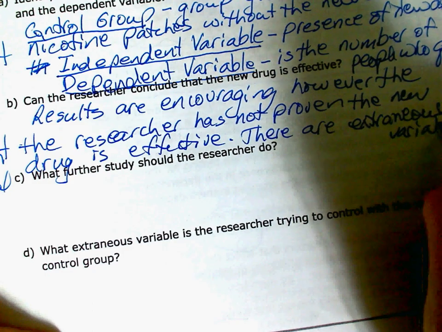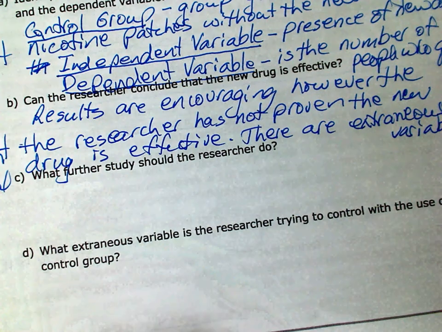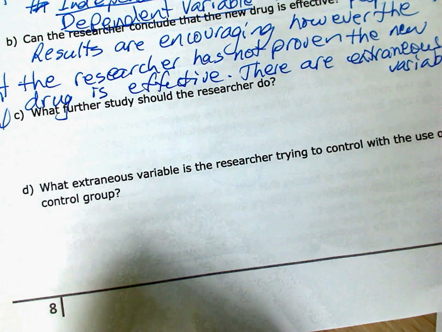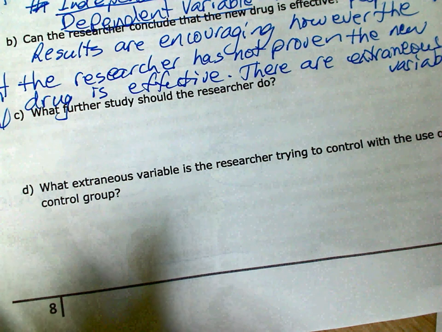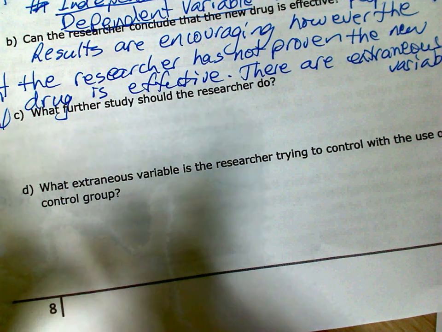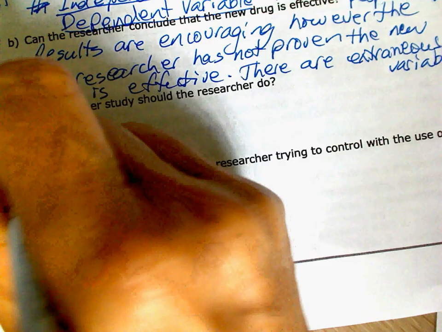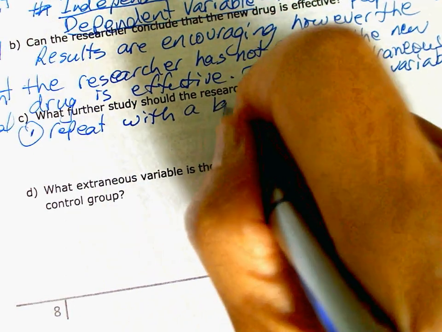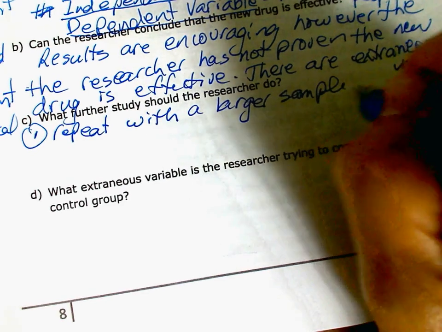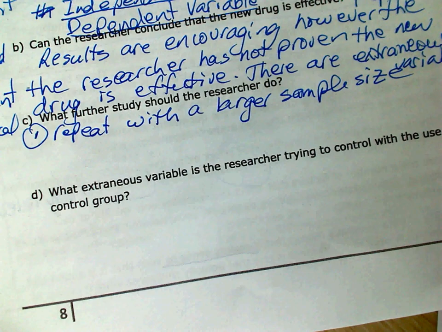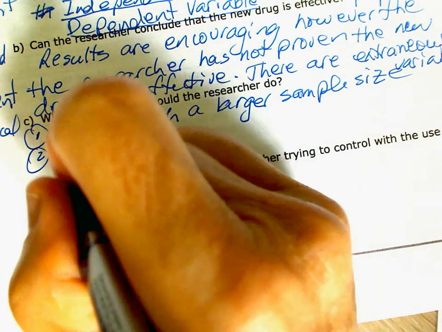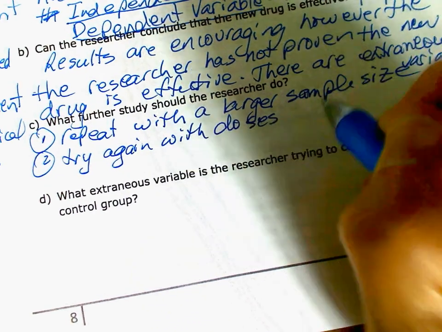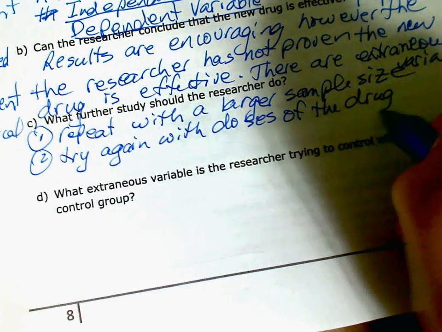What do you think? What are some things we can do? What further studies should the researcher do? What could he do to check out his findings? So repeat with the larger sample size. What else could he do? Maybe try again with different doses of medication. Maybe he needs just a few more grams in there or something. Who knows? What else could he do?